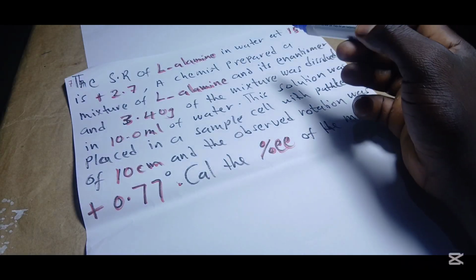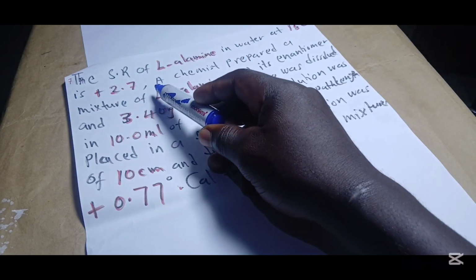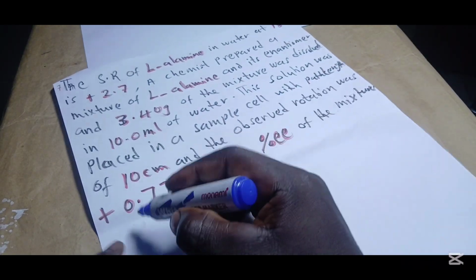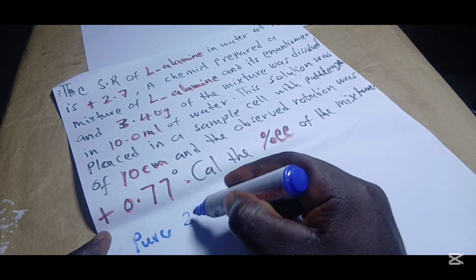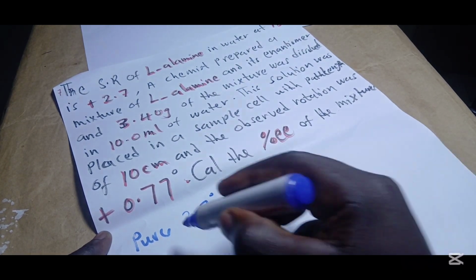So the specific rotation of pure L-alanine is positive 2.7 degrees.